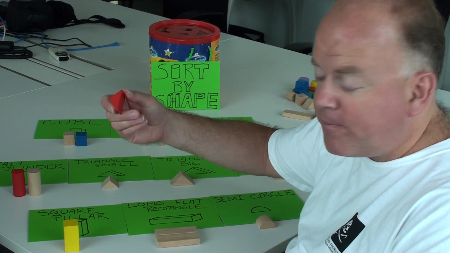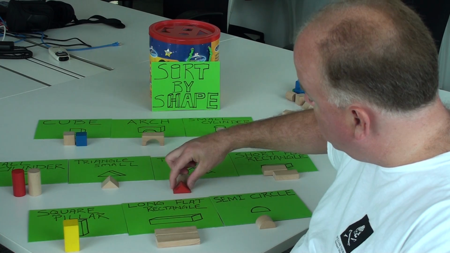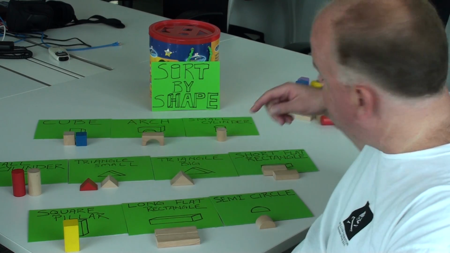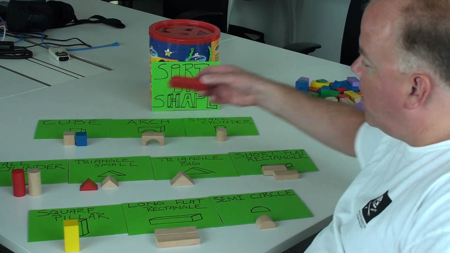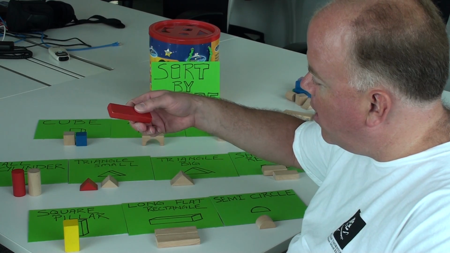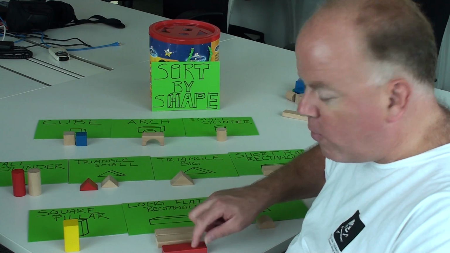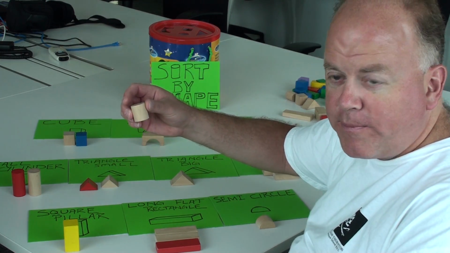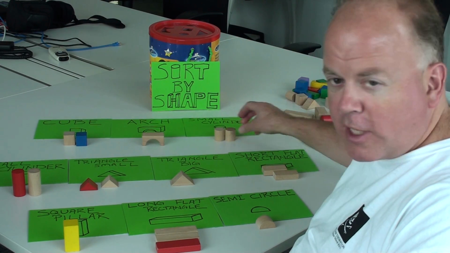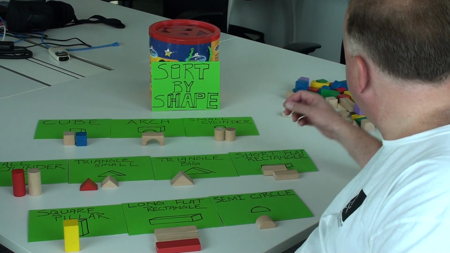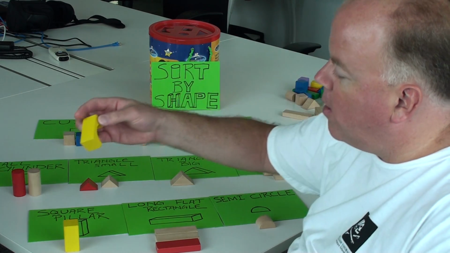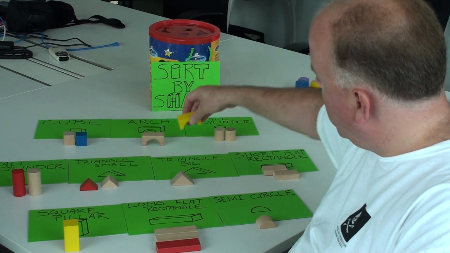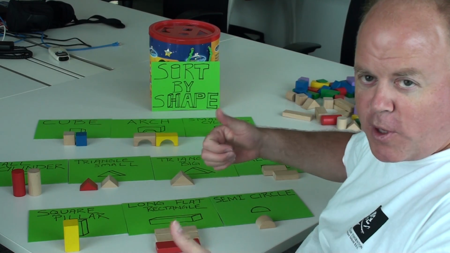What shape is this one? Is it a big triangle or a small triangle? It's a small triangle. Good job, Jupiter. What shape is this one? It's a long, flat rectangle. What shape is this one? It's a small cylinder. Good job. What shape is this one? It's an arch. Good job, Jupiter.